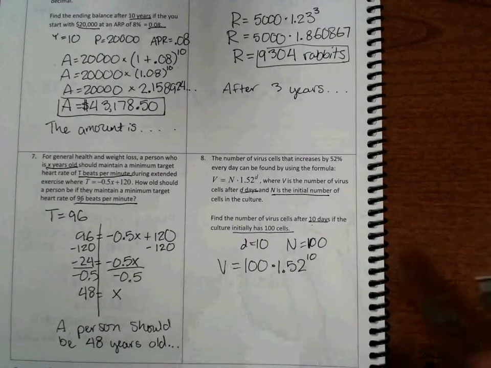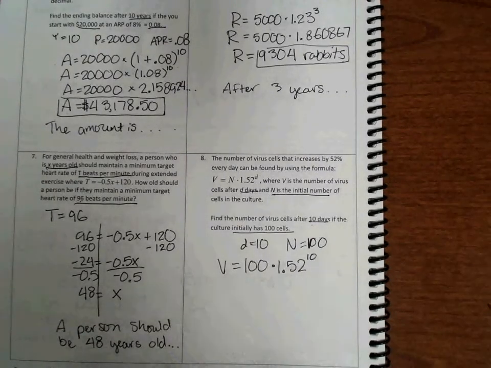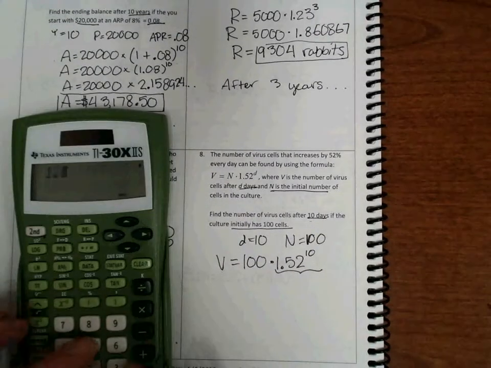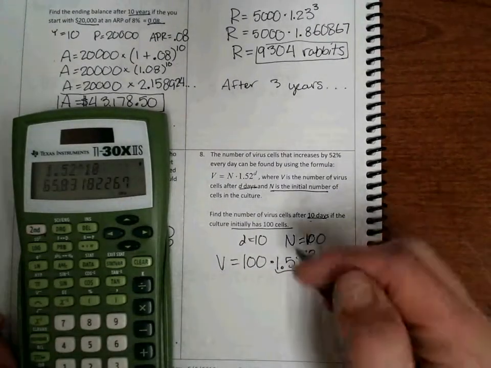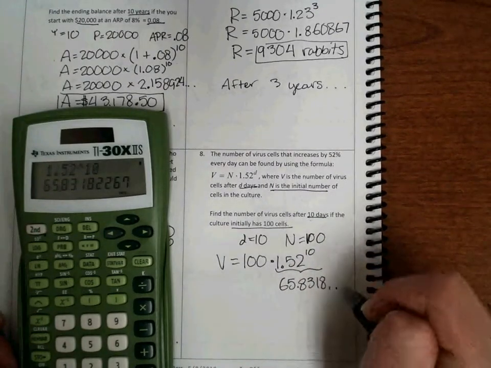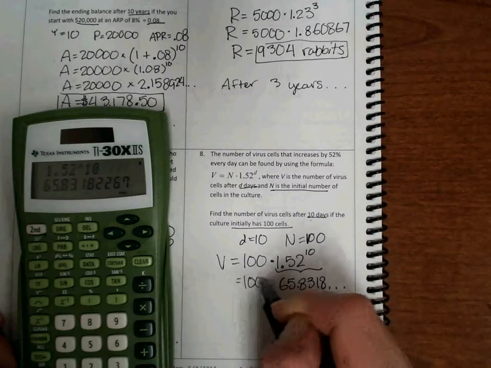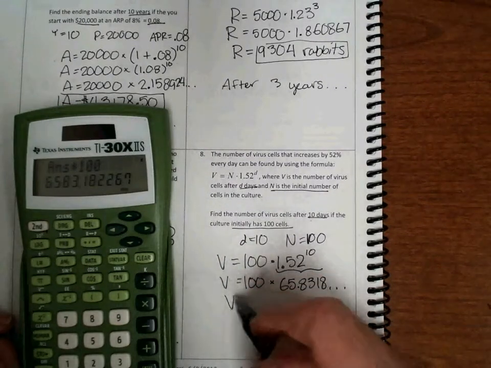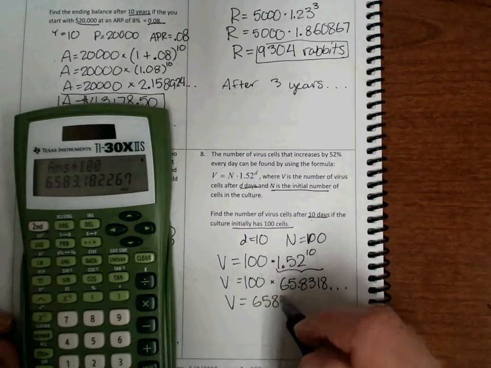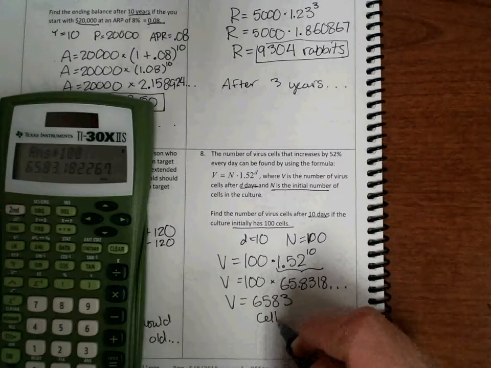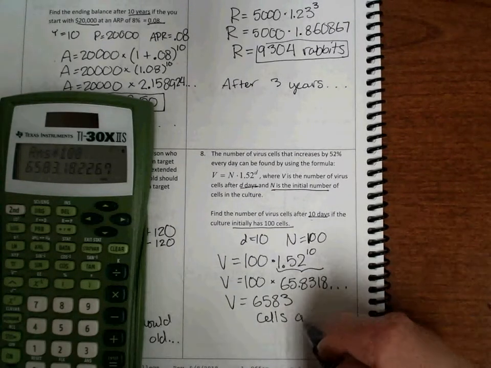You could also use parentheses on the 1.52, and that would kind of remind you, okay, I need to multiply, or on the 100. So I think we're ready to just use our calculator. Show your work. So 1.52 to the 10th, 65.8318. Yeah, try not to round because we're about to multiply by 100. You just want to wait to do your rounding till the last step. So I get V equals 6583. And now we can round to the nearest cell, so we don't have parts of cells. And that was after 10 days.